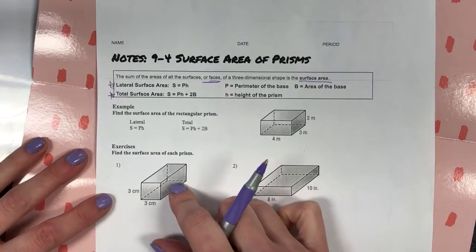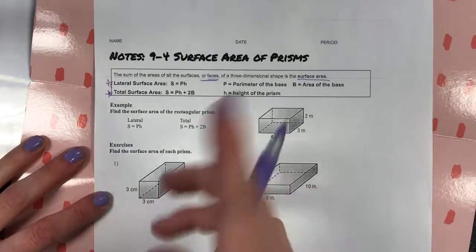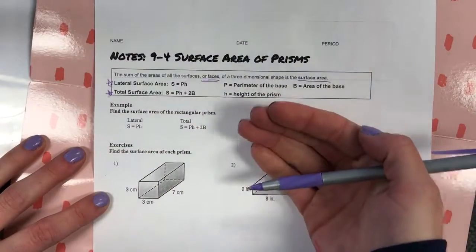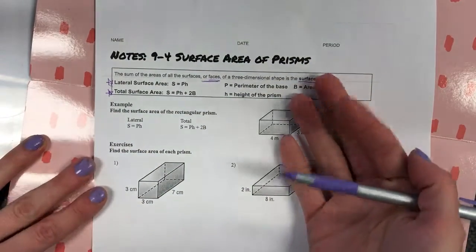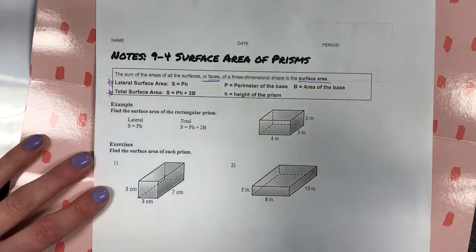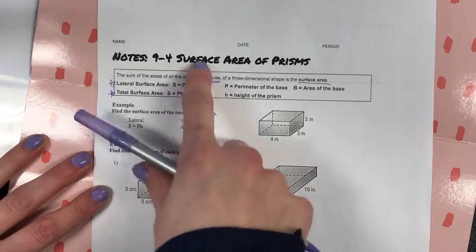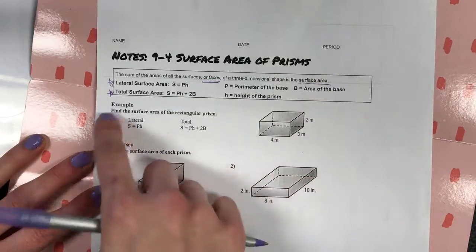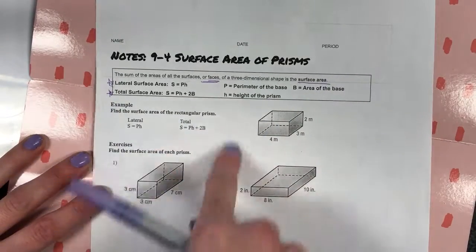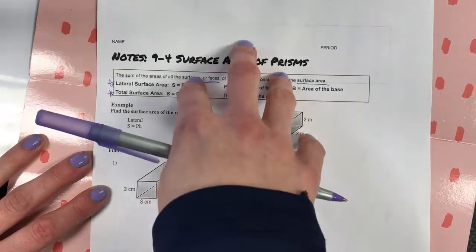Think about if you are looking around the room that you're in: the walls would be your lateral surface area, and then your floor and your ceiling would be your bases. Lateral surface area would be just adding all of your walls up. Total would be all of your walls plus the floor and the ceiling.